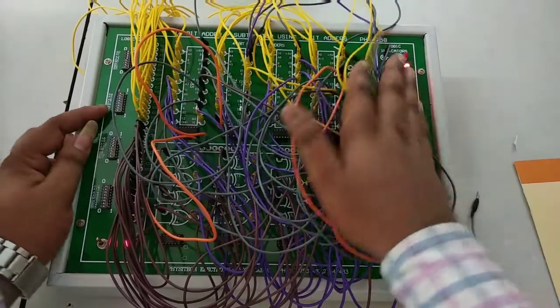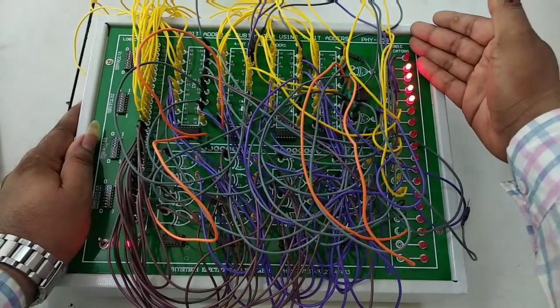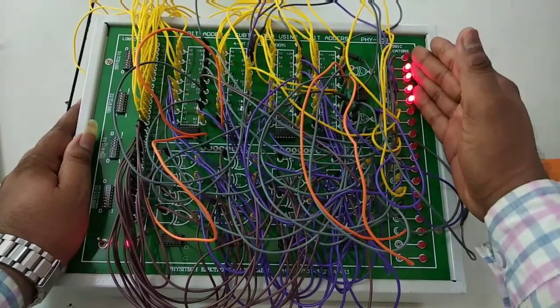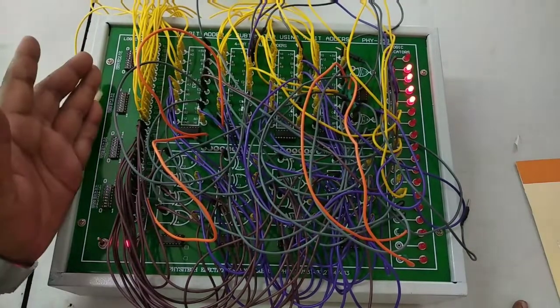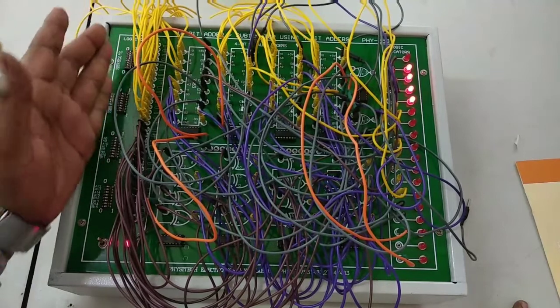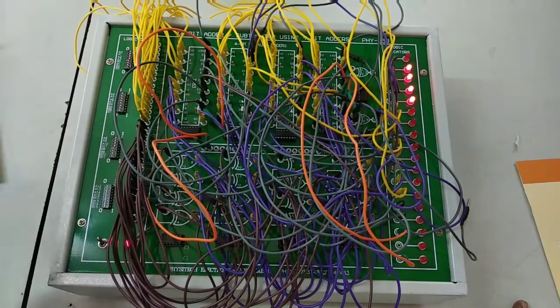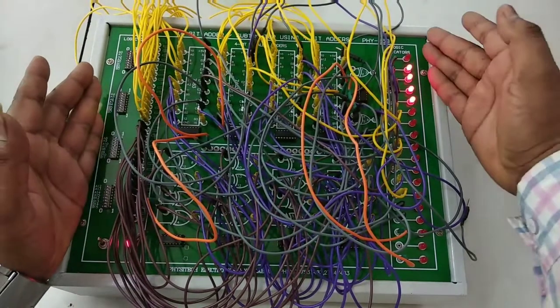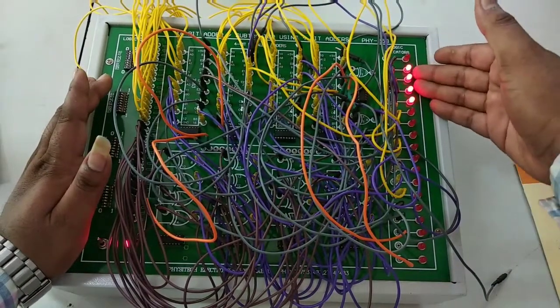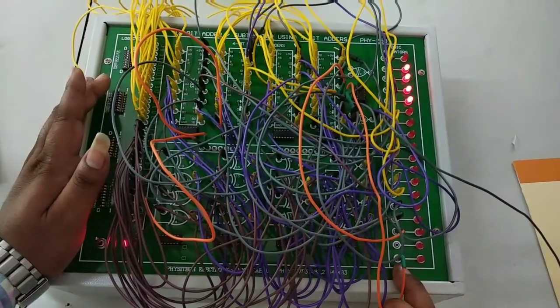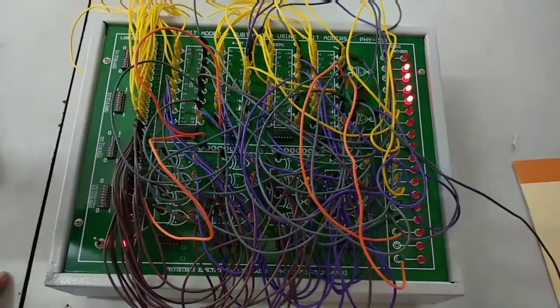So look at here, the data was 0, 1, 1, 1, 1. Our data is 12 zeros and 4 ones for A data. Similarly, B also 12 zeros and 4 ones. So this is the adder operation for this condition.